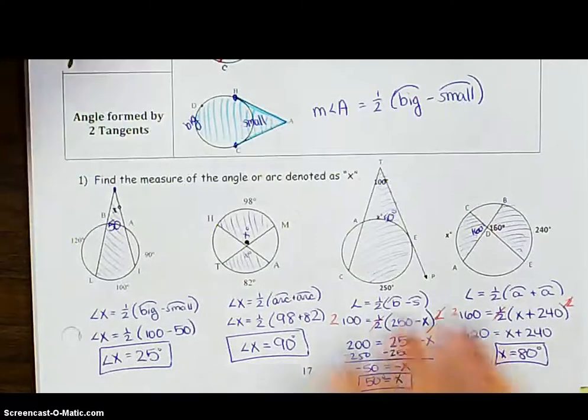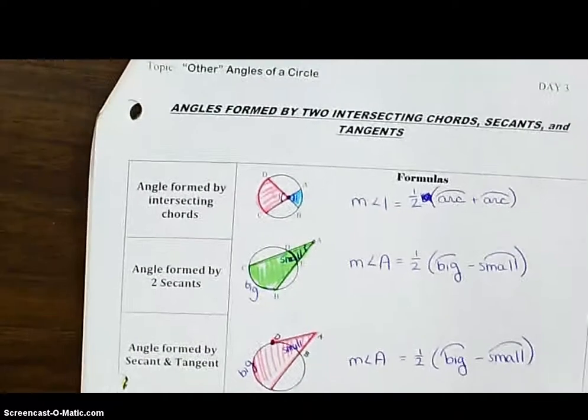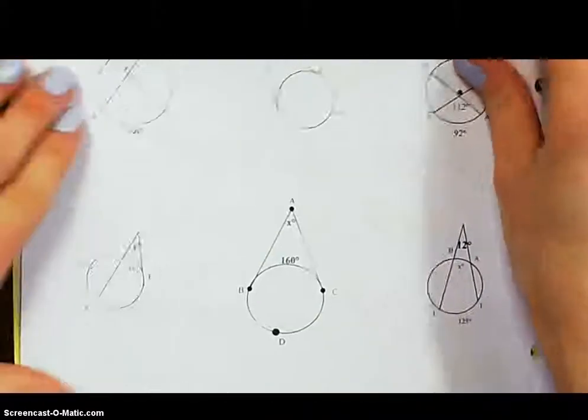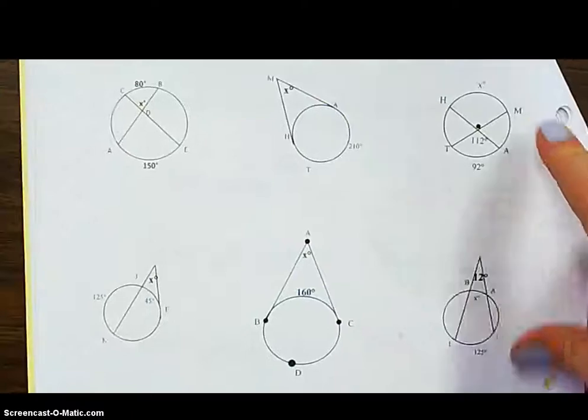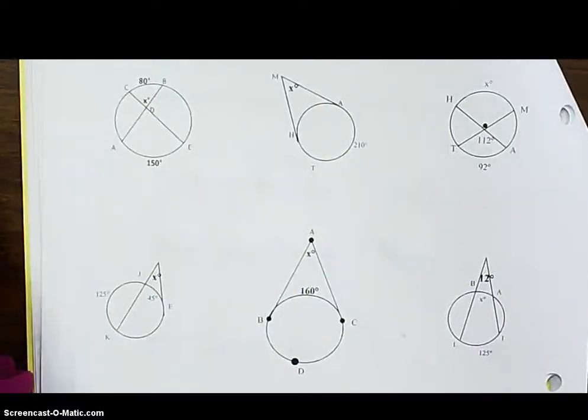All right, what I'm going to have you do then is let's go ahead, flip the page over. There are a couple more examples on the back. I'd like you to go ahead, pause the video, and let's try these 6 examples. Let's regroup in about 5 minutes.